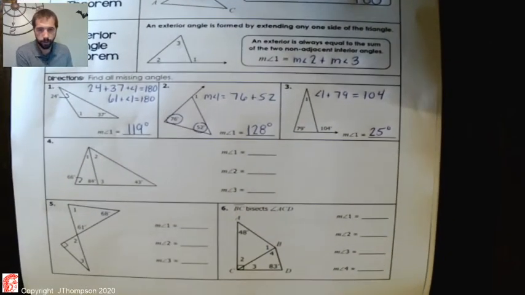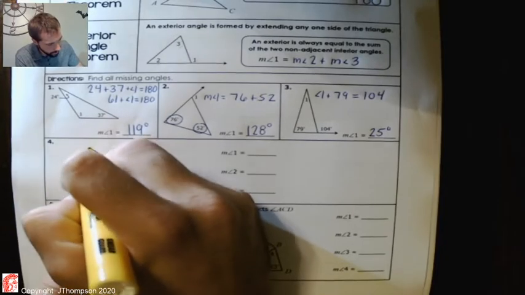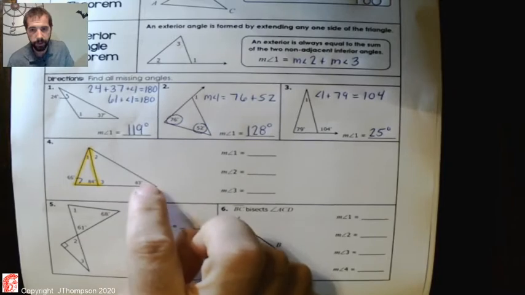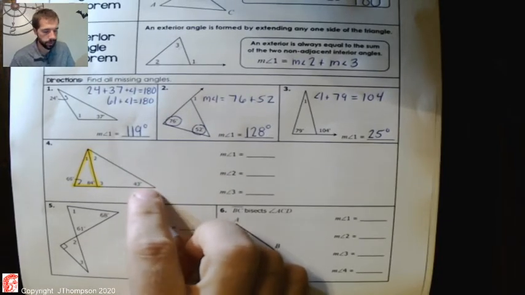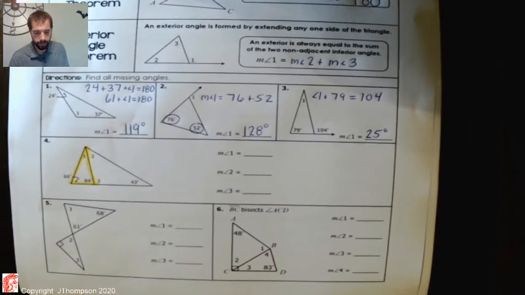Now we're looking for multiple angles here. So let's see, if we look inside of the triangle on the left side, it looks like they give us two angles and they want us to find the third angle. But if we look at the triangle on the right side, they only gave us one angle, so we can't start there. We need to start where we have two angles.